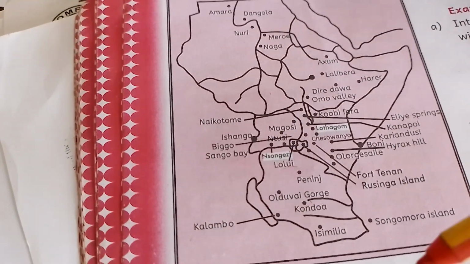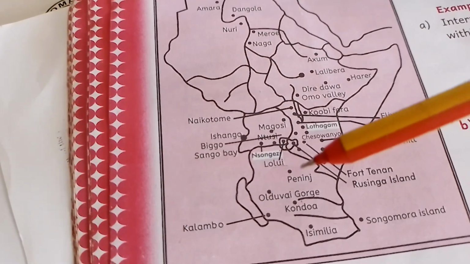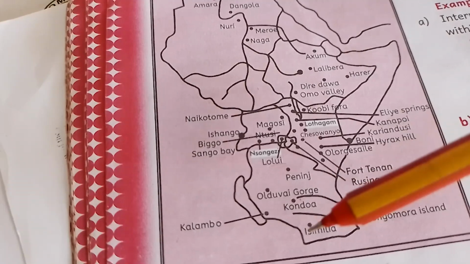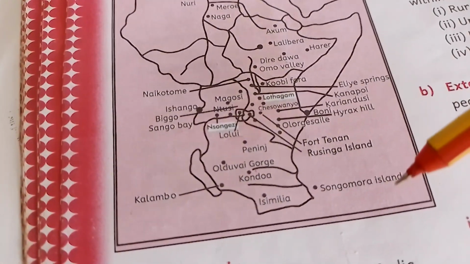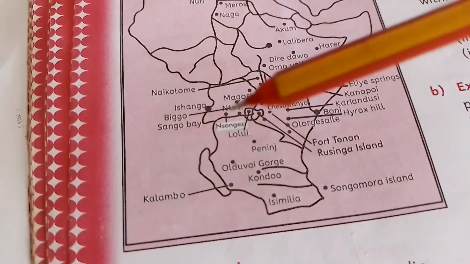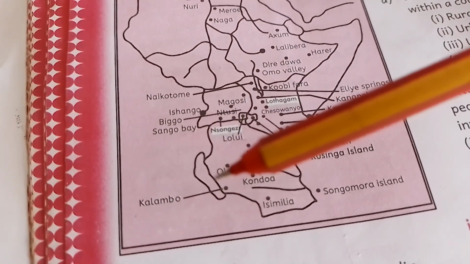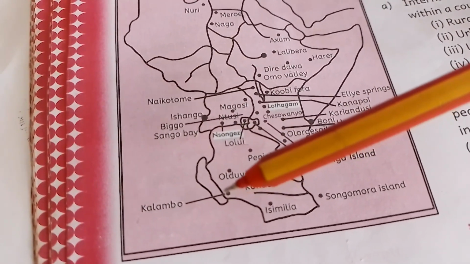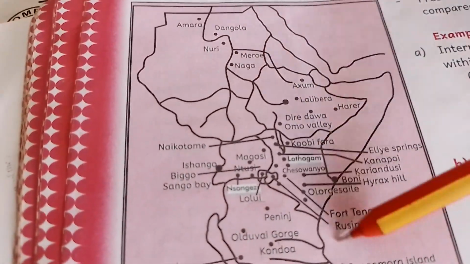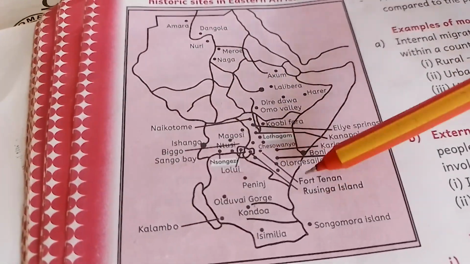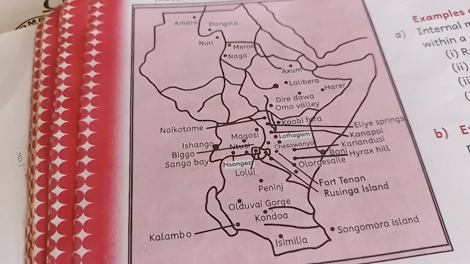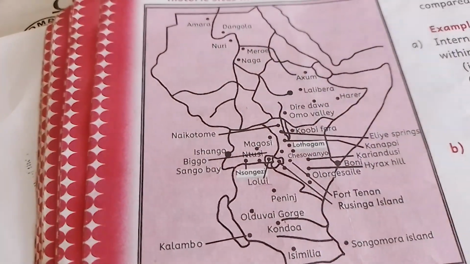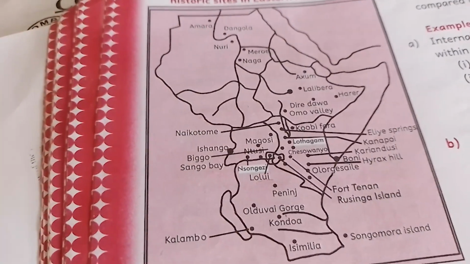In Tanzania, we have Peninj, we have Olduvai Gorge, we have Kondoa, we have Isimila, we have Songomnara Island down there. Then we have Kalambo near Lake Malawi. So please master these areas very well. Highly tested in any paper that we expect to have maybe in the near future.